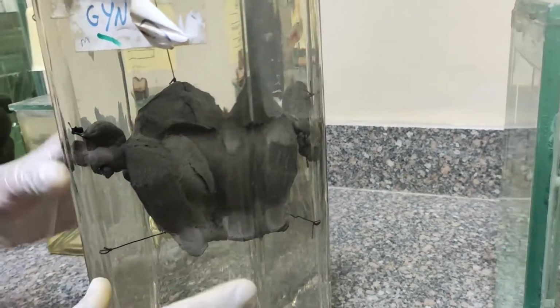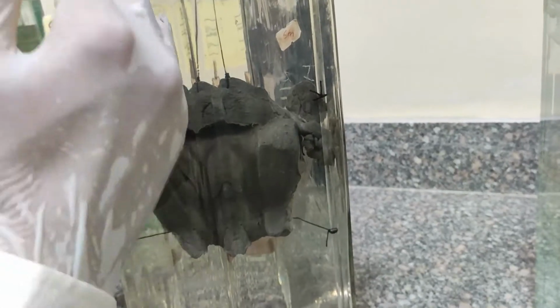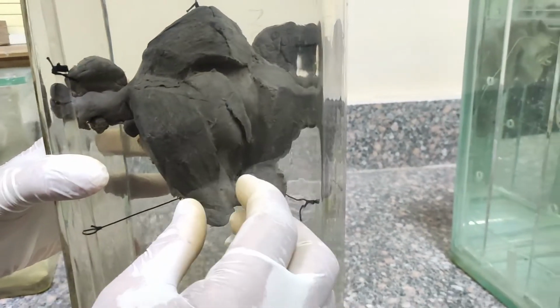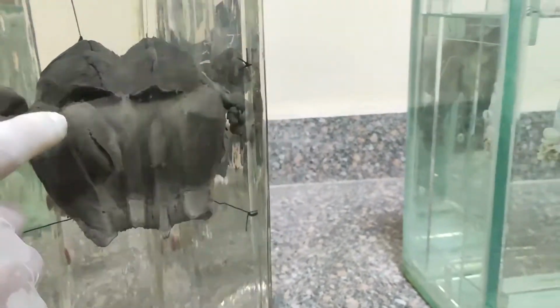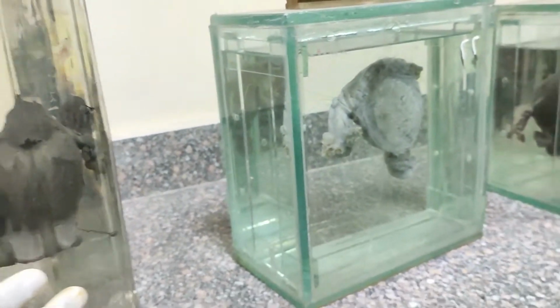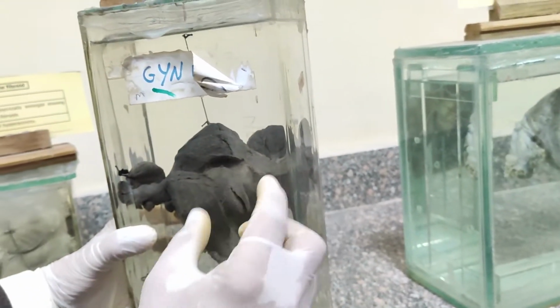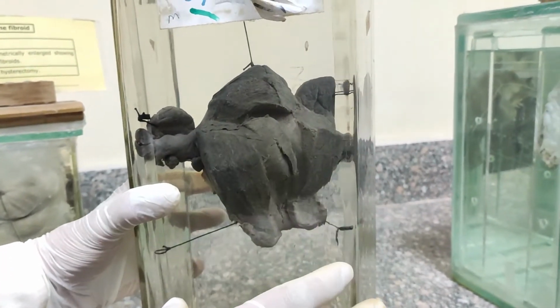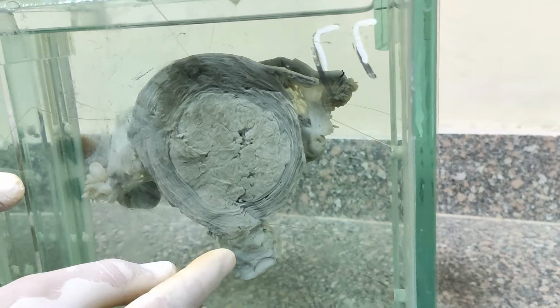Looking at this jar, it contains a uterus opened longitudinally. The cervix is enlarged but contains no mass. Here is a large mass arising from the posterior of the uterus and burrowing itself inside the cavity. So it is a submucous fibroid associated with symmetrical enlargement of the uterus, or myometrial hyperplasia. This is the cervix again.